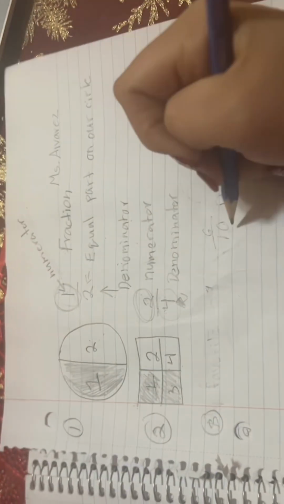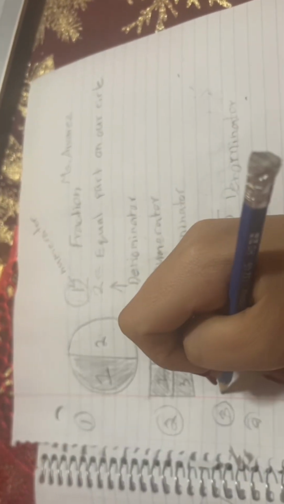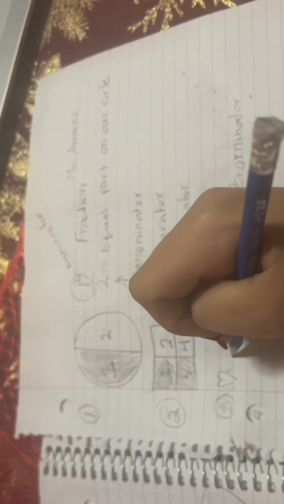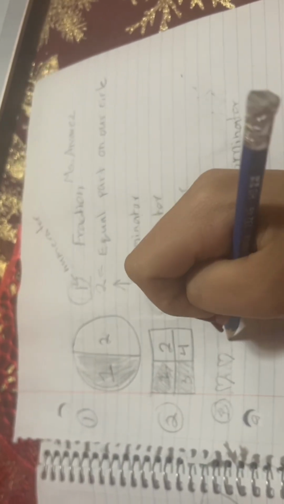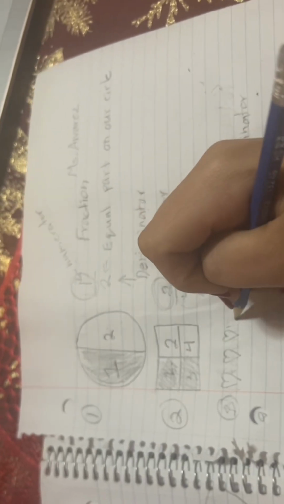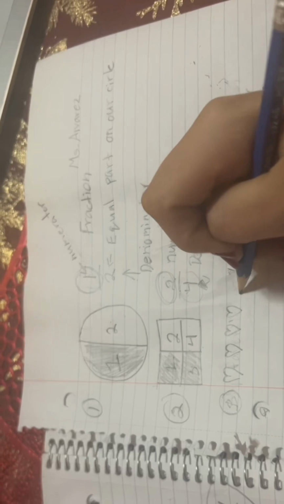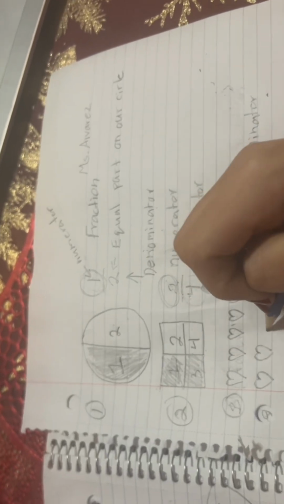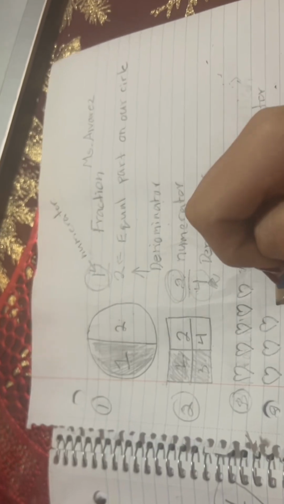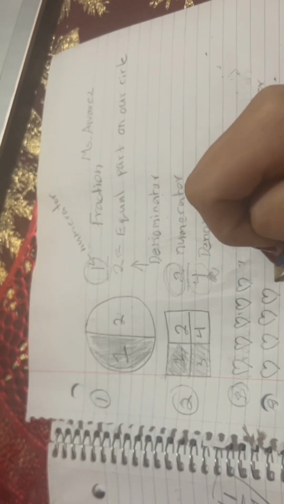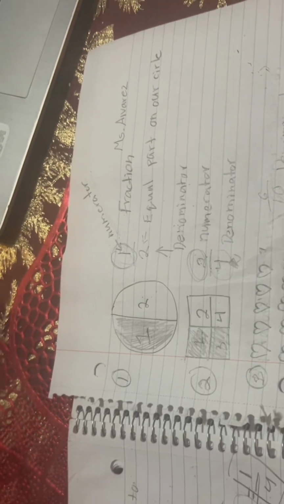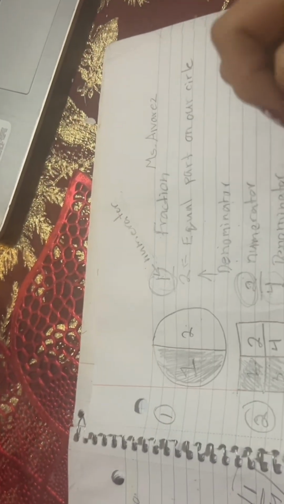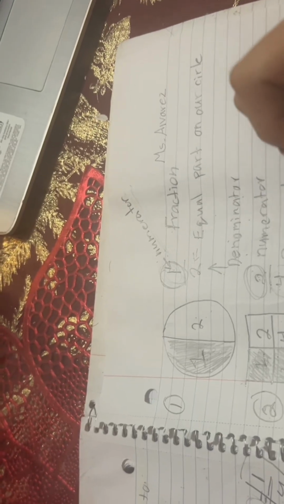Let's make sure we have our 10 hearts. Let's start with 1, 2, 3, 4, 5, 6, 7, 8, 9, and 10. All right, now we have to shade 6.